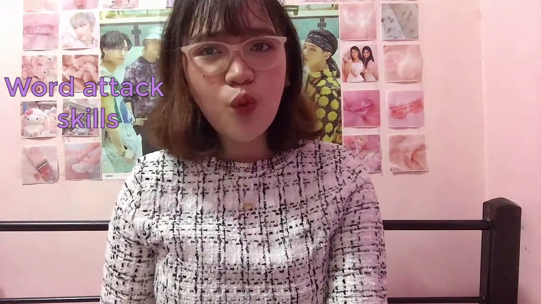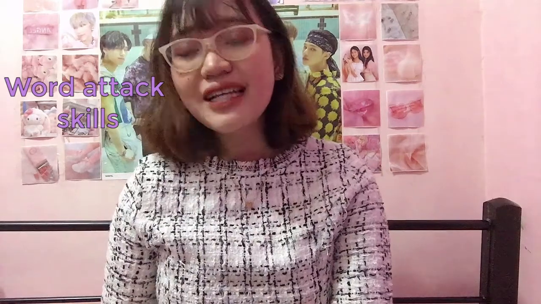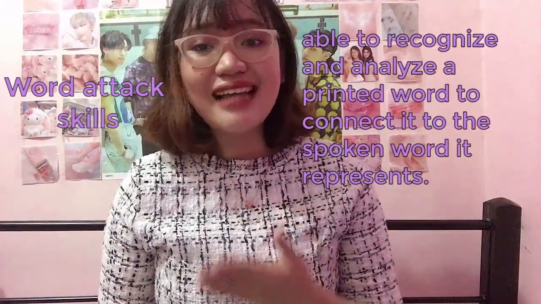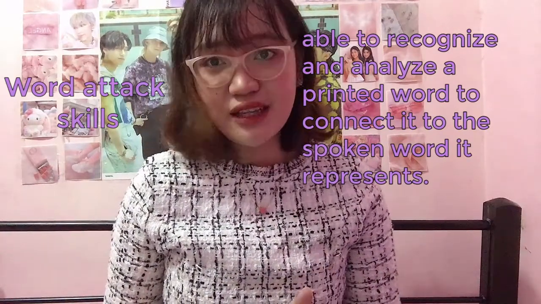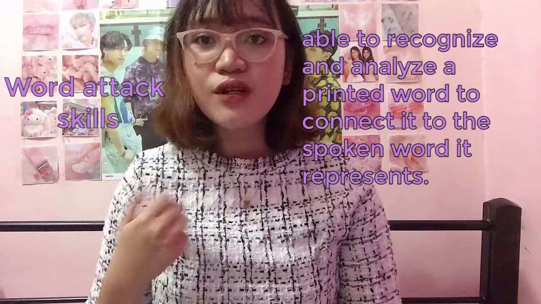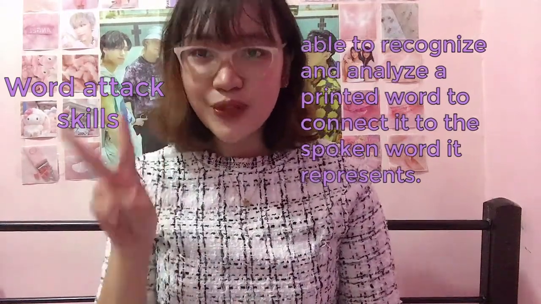So now, what is the meaning of word attack skills? Word attack skills means being able to recognize and analyze printed words to connect them to the spoken word they represent. So here is my example for step 2. Okay?